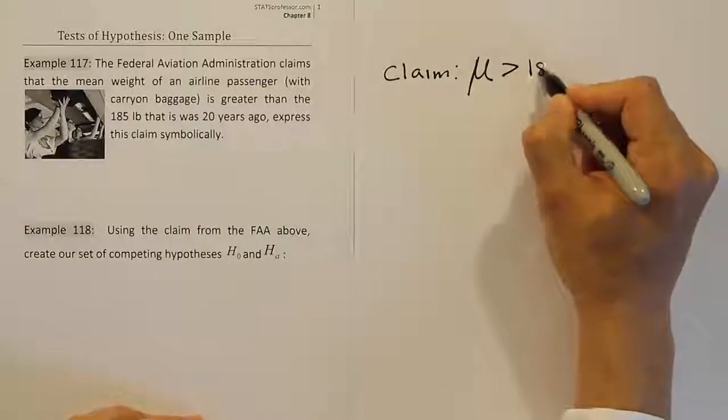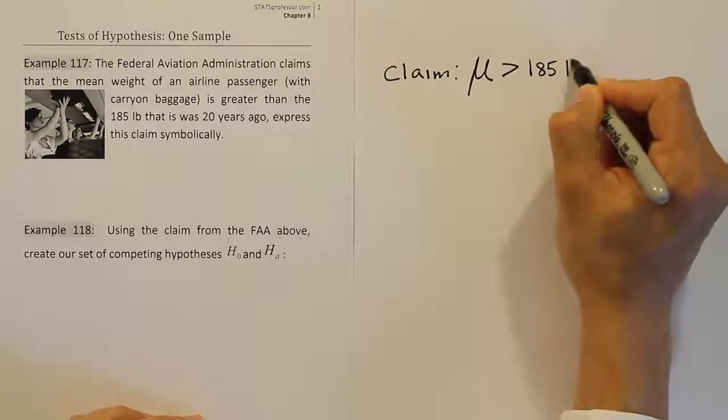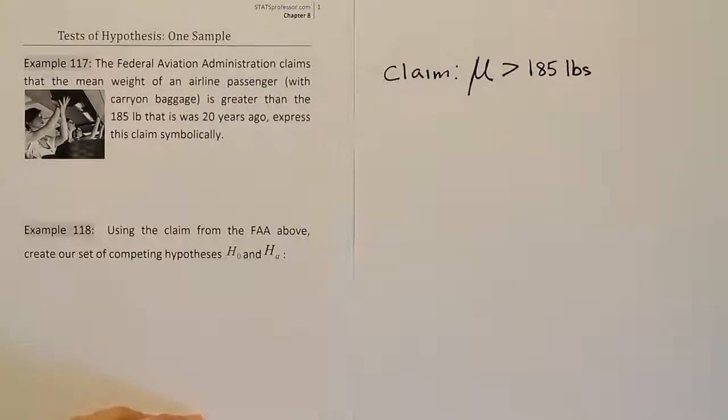So 185 pounds. All right, that's our claim. That's as simple as that. We're just expressing what they said in words in math symbols. Now let's look at 118.